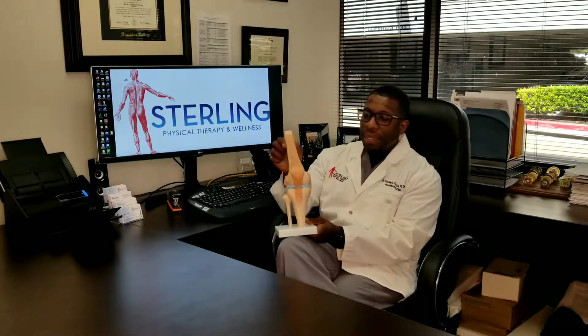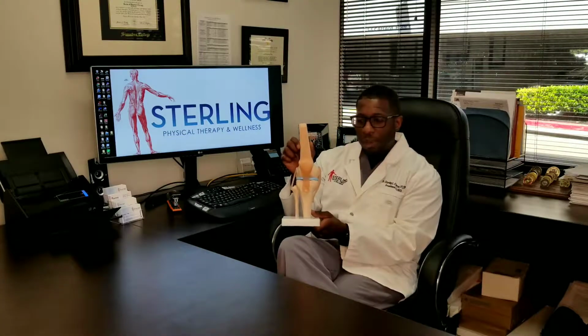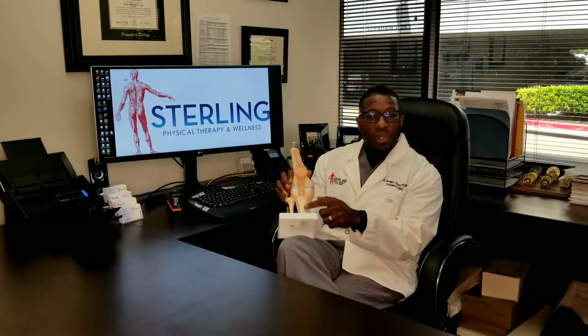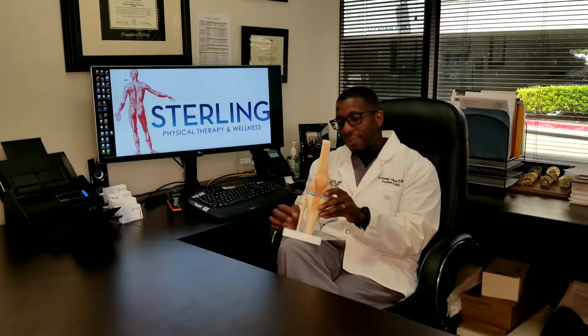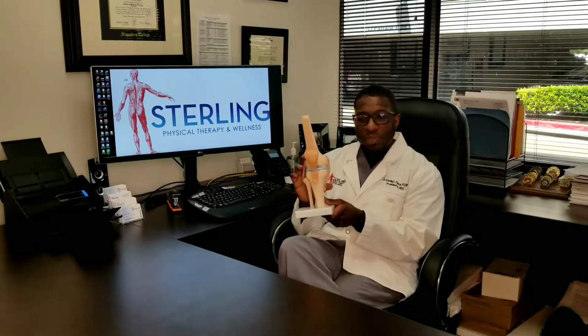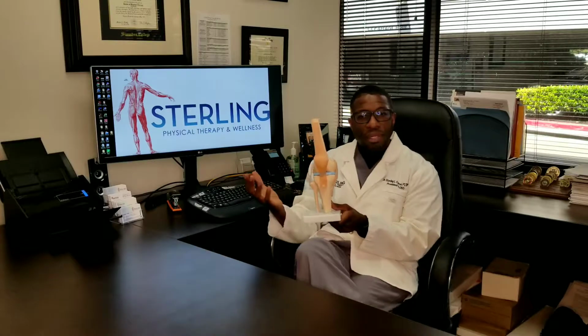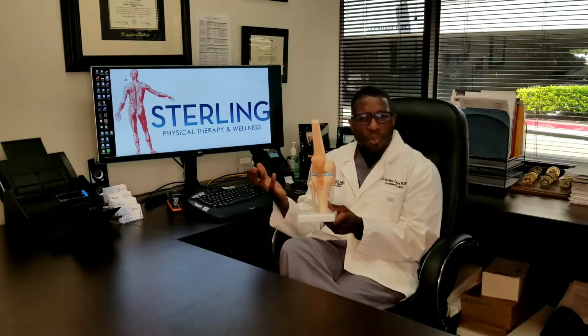So this is the actual knee joint, and what we're going to do is talk about a little bit of the anatomy of the knee. This is your right knee, and what we have here is the thigh bone, or the femur bone. This is your lower leg bone, the tibia, and the fibula. And so these bones actually can be fractured. So fractures is one of the primary issues that can happen with a knee injury.